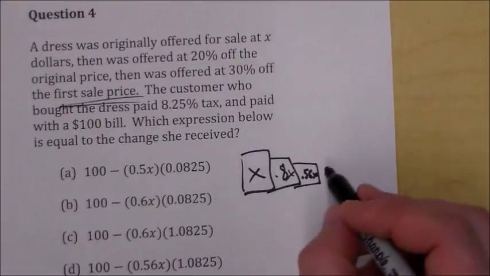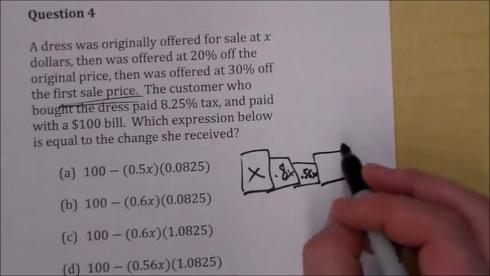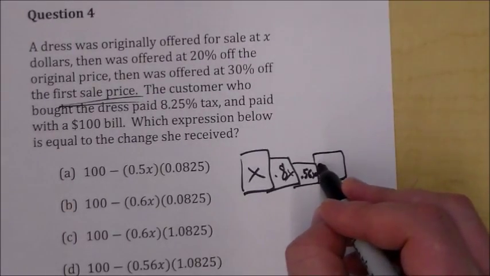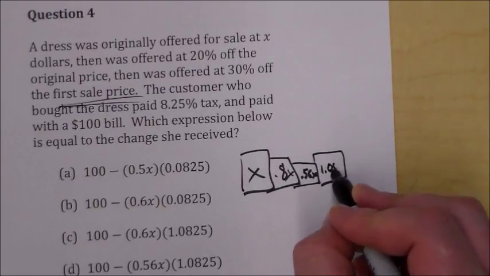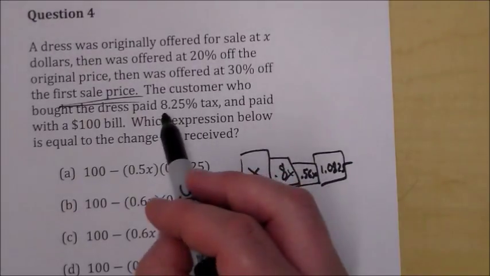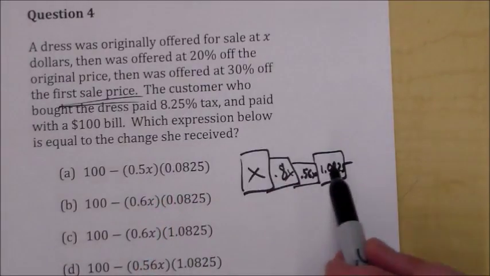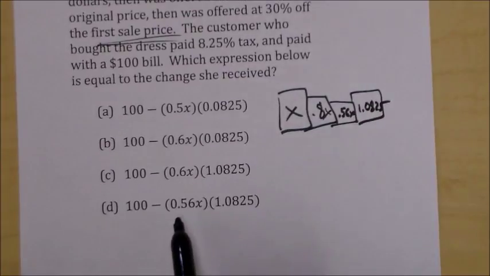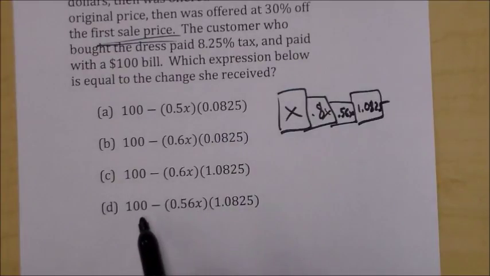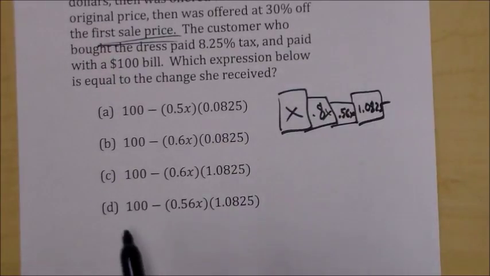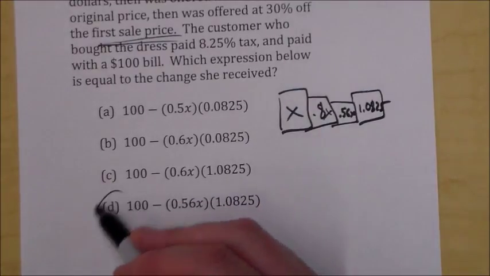And then you have to pay tax on top of that, so you have to have 100% of this, so it's 1.0825. Because the tax is 8.25%, but you have to pay the whole amount and the tax. So you have 0.56 times 1.0825, throw an X in there and subtract it from 100 because that's the $100 bill and you're looking for the change, so we're good.